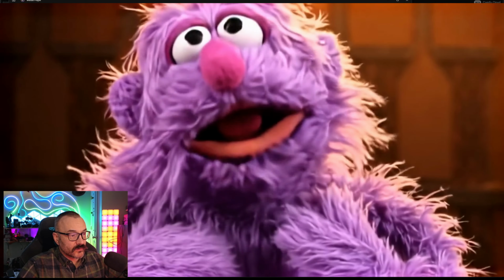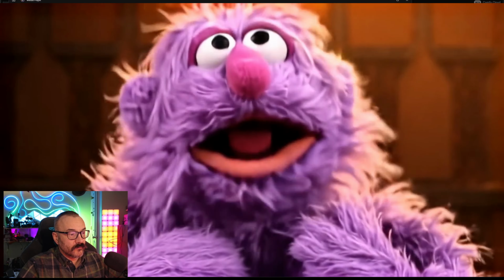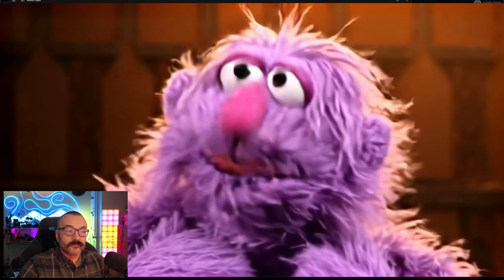Baby shark do do do do do, baby shark do do do do do do. There you go. So let's try again. Baby shark do do do do do, baby shark do do do do do do do.